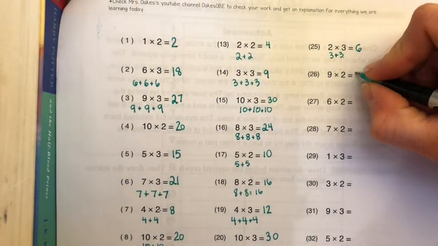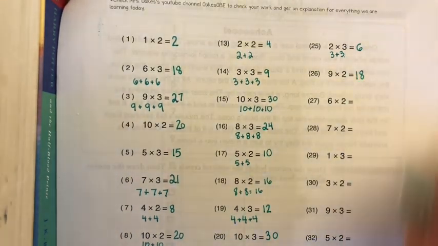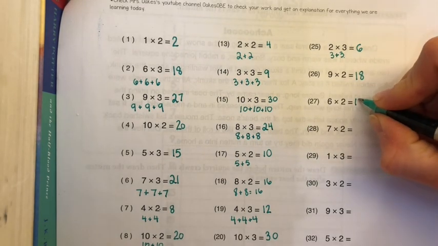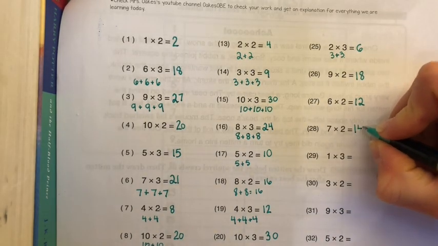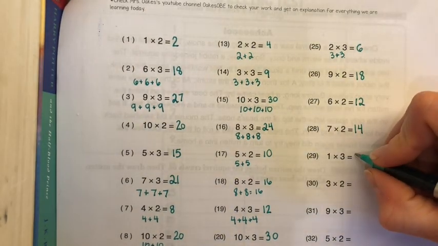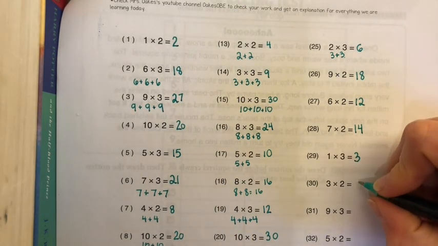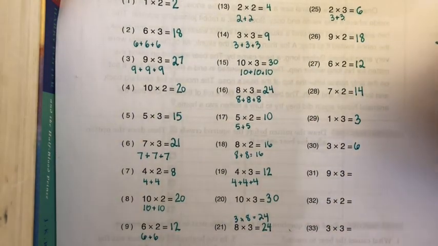2 groups of 9 is 18. We know our doubles, right? Anytime you see times 2, just think double. 6 times 2, oh, another double. 12. 7 times 2, you got it, another double. 14. 1 times 3 is, one group of 3 is 3. 3 times 2, two groups of 3 is 6. Again, you see times 2, it can be a double.